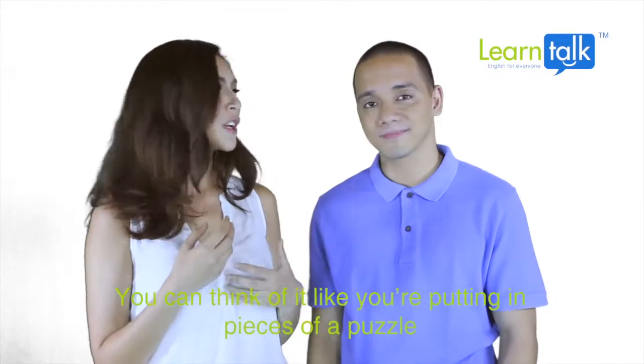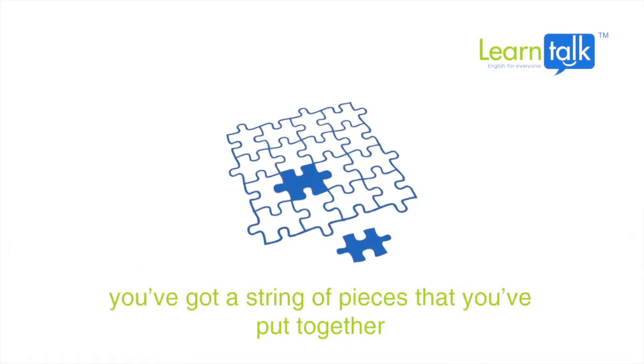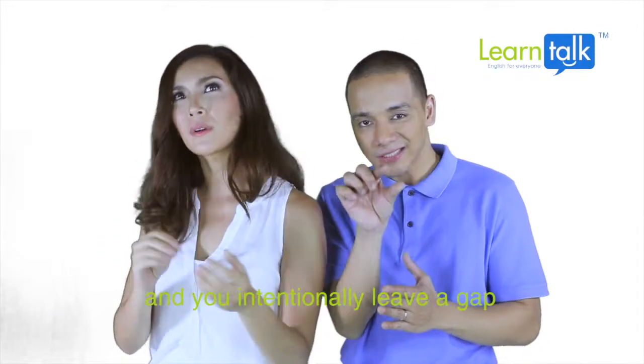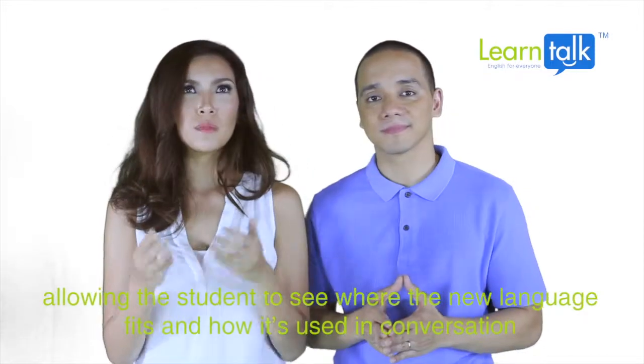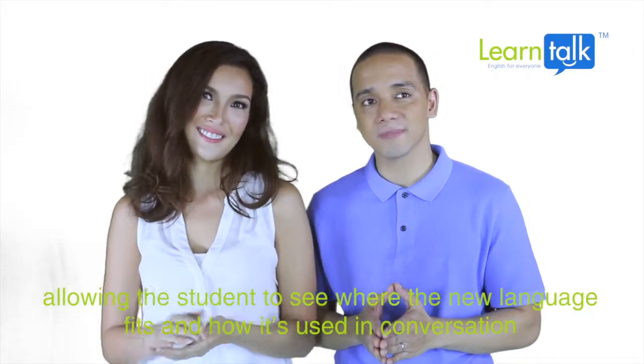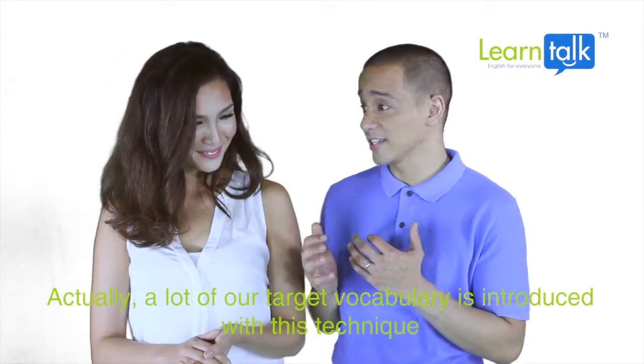You can think of it like you're putting in a piece of a puzzle. You've got a string of pieces that you've got to put together, and you intentionally leave a gap, allowing the student to see where the new language fits and how it's used in conversation. That's right. Actually, a lot of our target vocabulary is introduced with this technique.